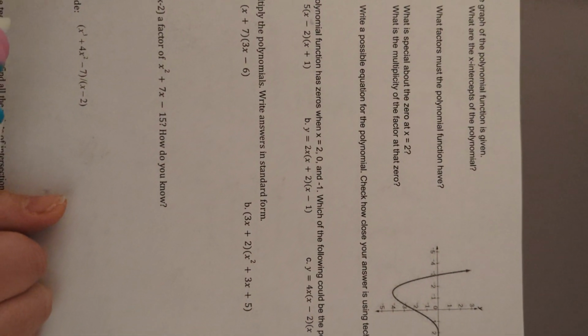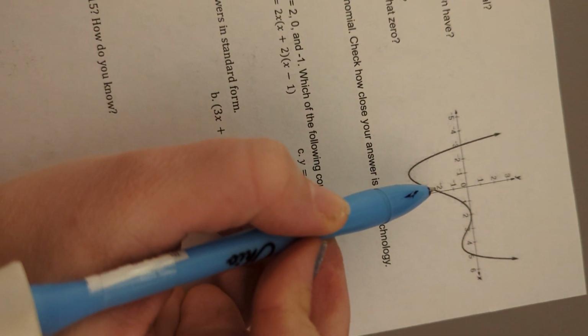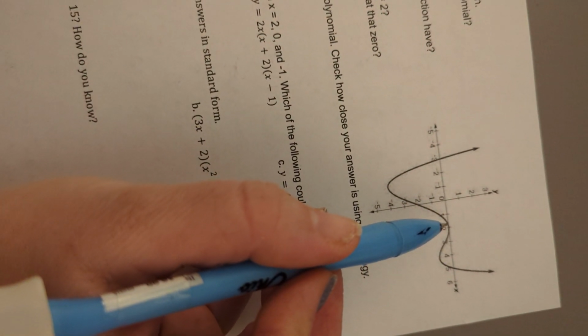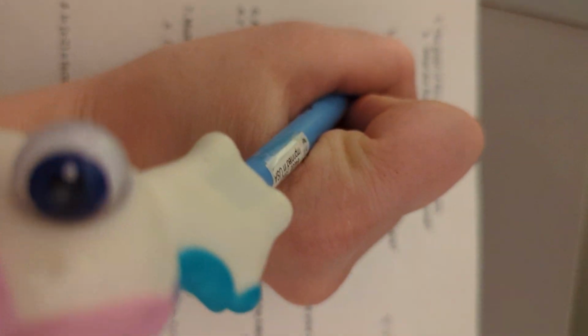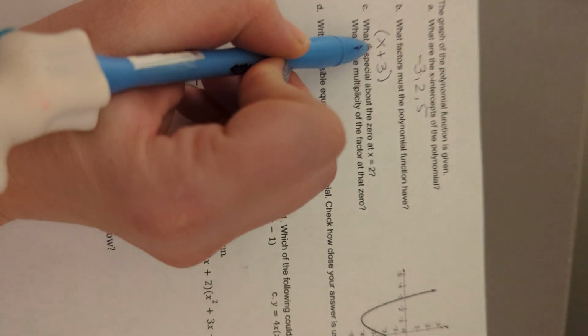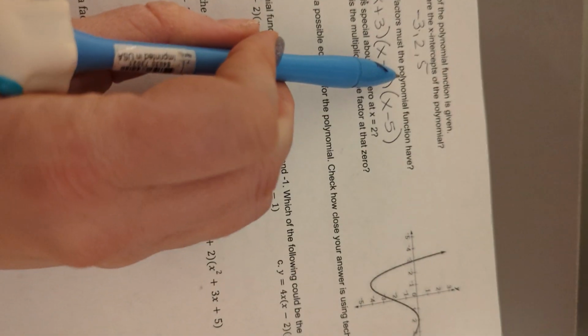Okay, the graph of the polynomial function is given. What are the x-intercepts? So I can grab that right from the graph. It looks like -3. This is not an x-intercept. It's a y-intercept. +2 and +5. So now I need to take the x-intercepts and make them into factors. So remember, your factors are opposite so that when you plug it in, you get 0. So x plus 3, x minus 2, x minus 5 are my factors.